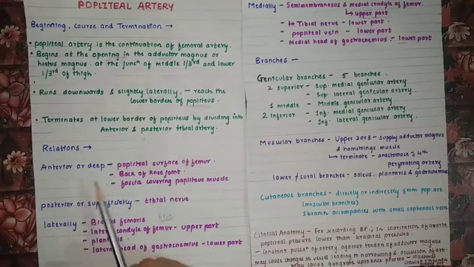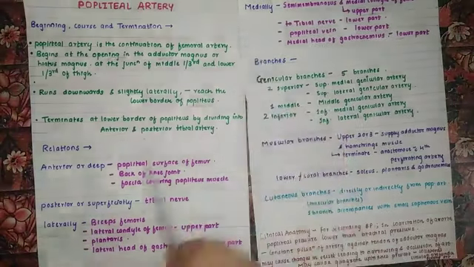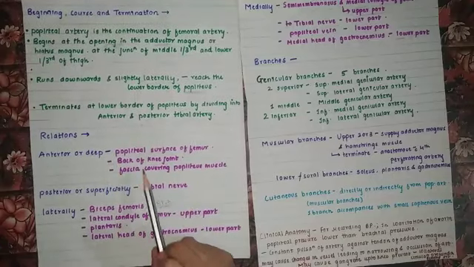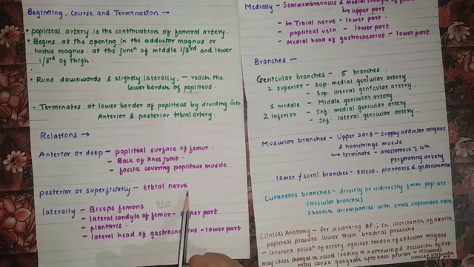Its relation: anterior or deep relation, posterior or superficial relation, lateral relation and medial relation. So anterior or deep relation: popliteal surface of femur, back of the knee joint, fascia covering the popliteus muscle. Posterior superficial relation: tibial nerve.